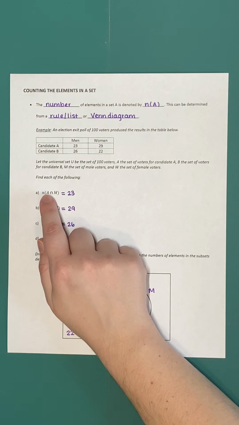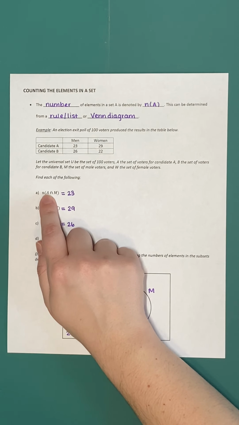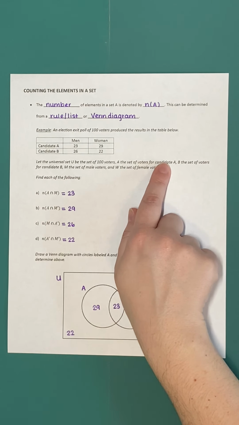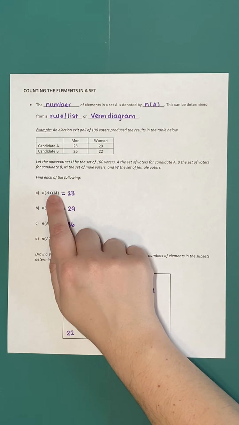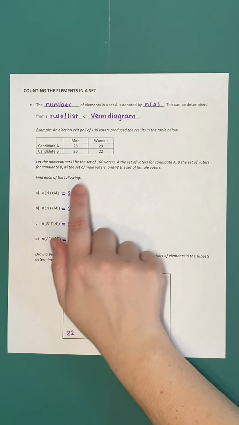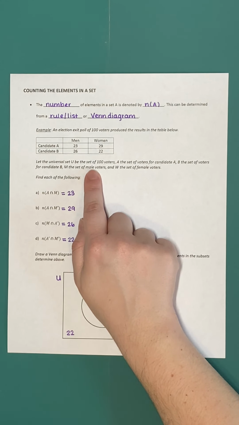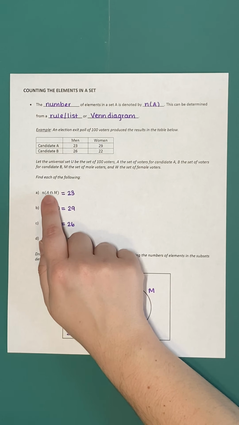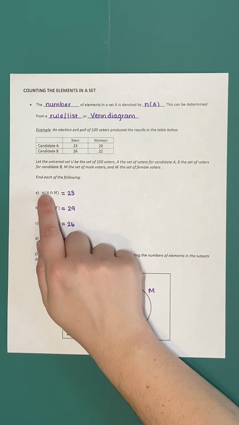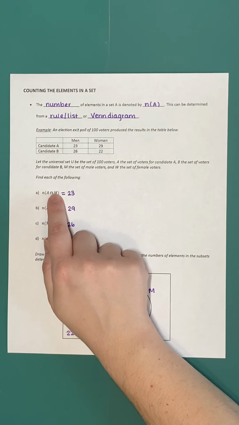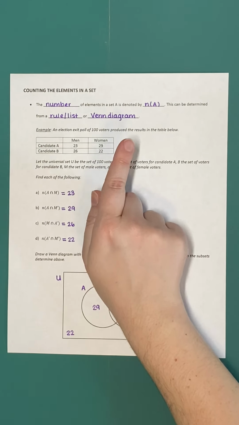Well, what do we know about elements in A? We know the elements of A are people who voted for candidate A. We know the elements of M are people who were male voters. So A intersect M is people that voted for candidate A and are also male. We can determine that from this table.